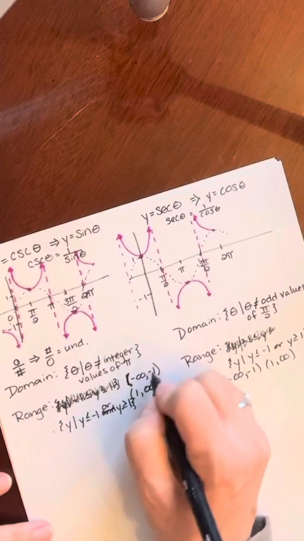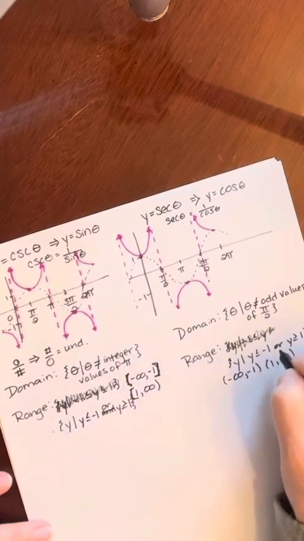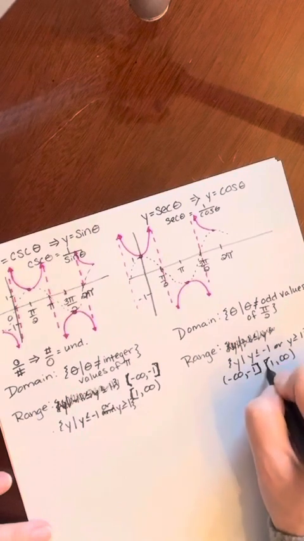Oh, and shoot, these gotta have a little arrow. Boy, howdy.